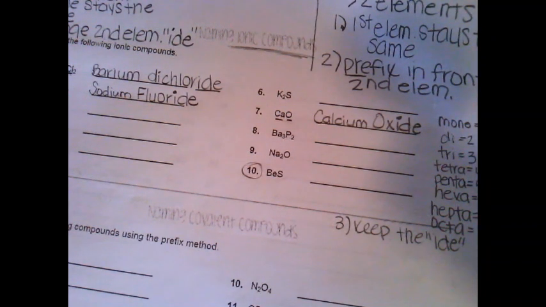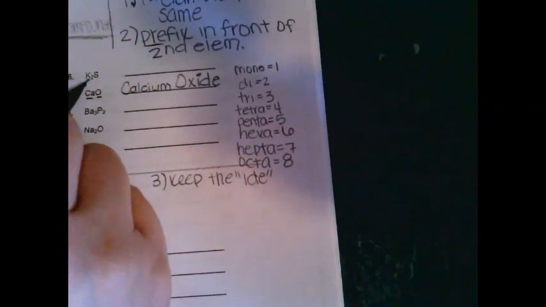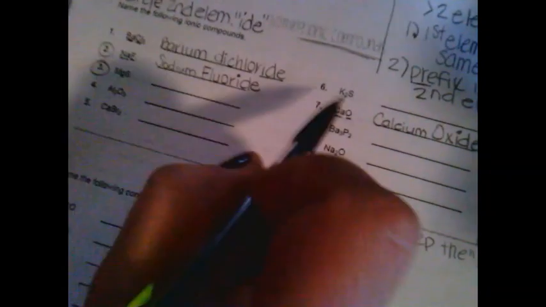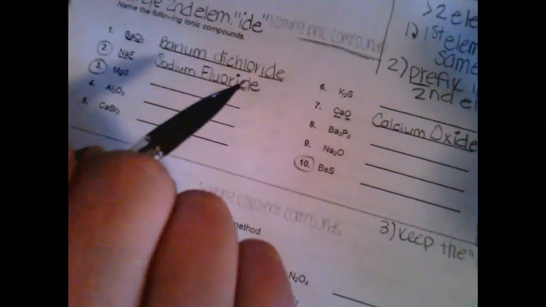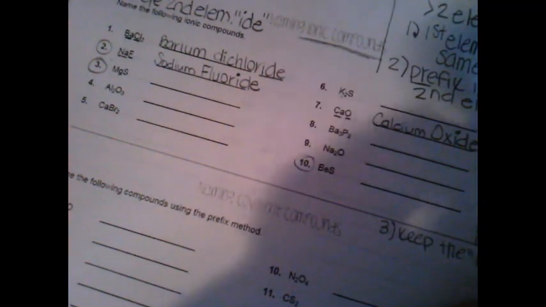So again, even when there's a subscript here, if there's a subscript after the first element, that doesn't matter. So you're going to say potassium sulfide. Okay.